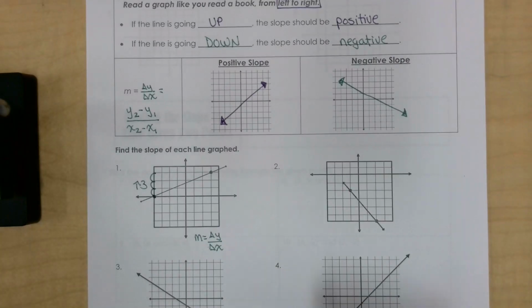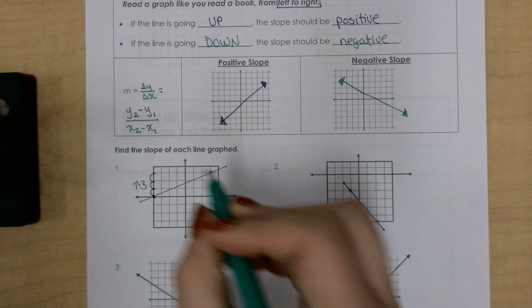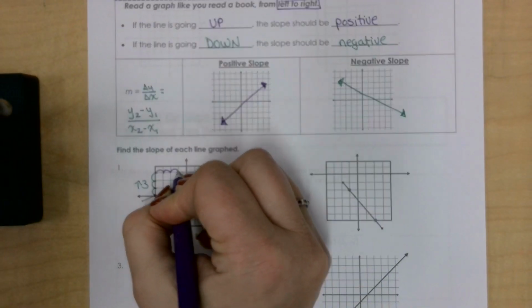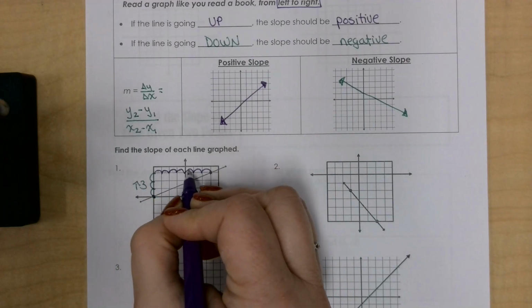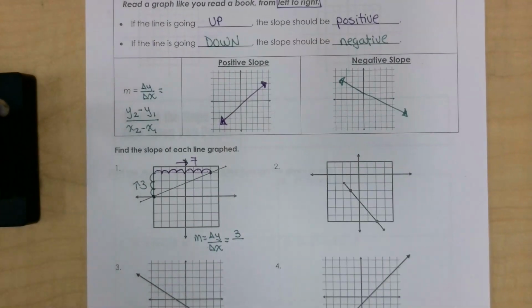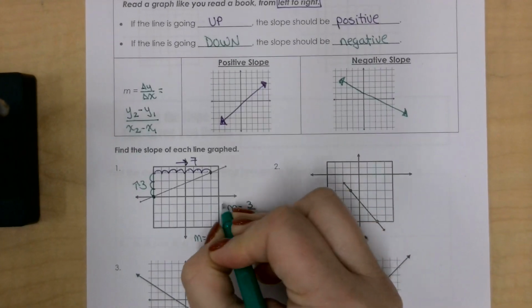When I go up, it's positive. So it goes up 3. And now I'm going to go to the right. 1, 2, 3, 4, 5, 6, 7. The right is also positive, so it is going to be 7. The slope of this line is 3 over 7.